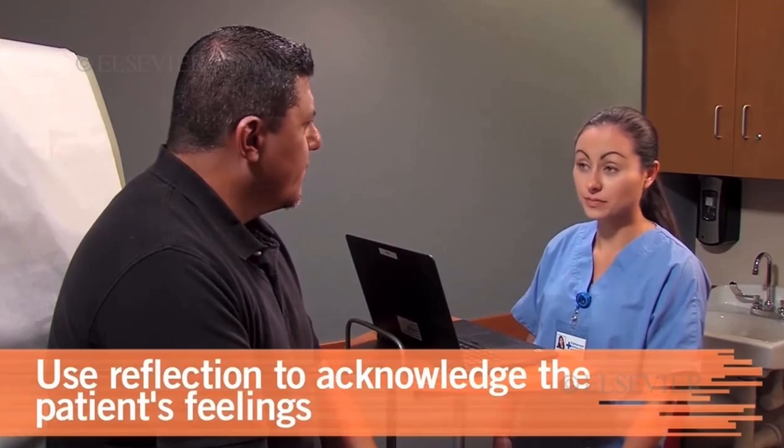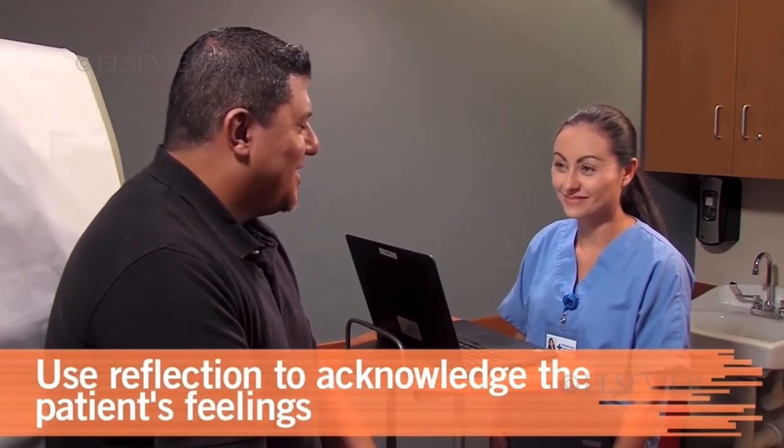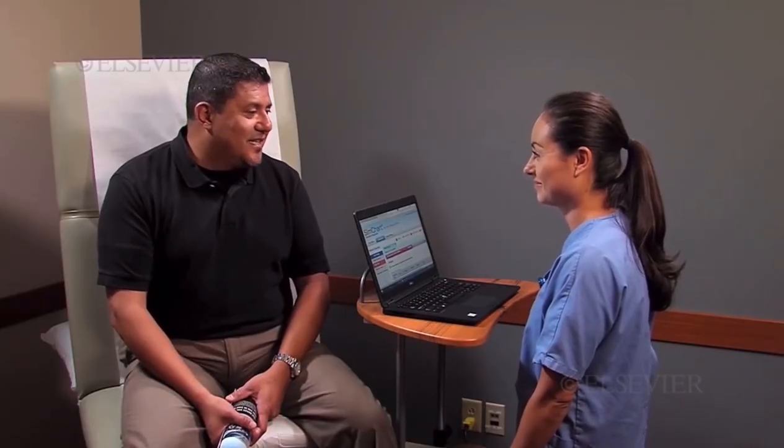Yes, we will definitely keep controlling your high blood pressure with medication, but there are lifestyle changes you can make too. Use reflection to show that you recognize or identify with the patient's feelings. In fact, using feeling words in your response demonstrates that you're attentive to the patient's emotions, such as frustration or anxiety.